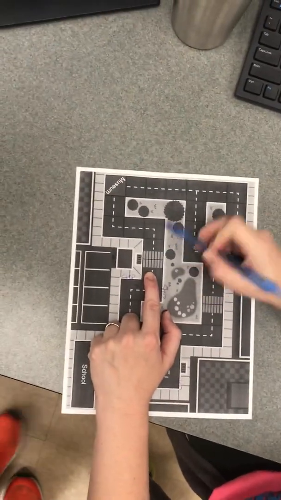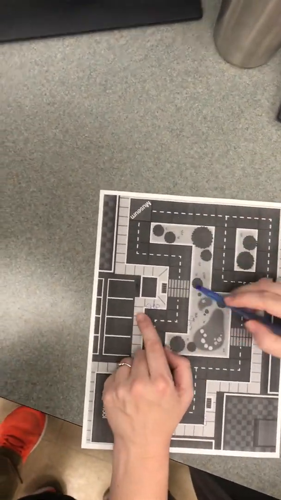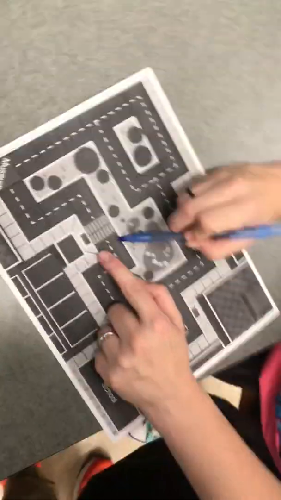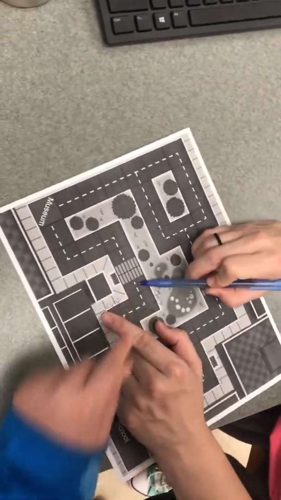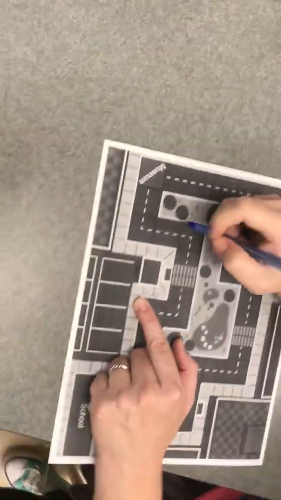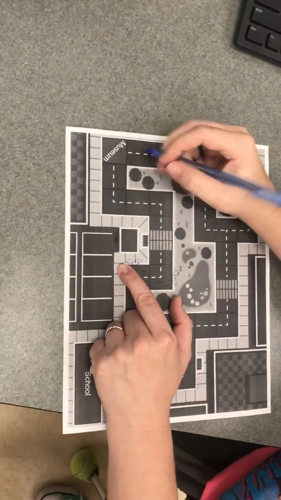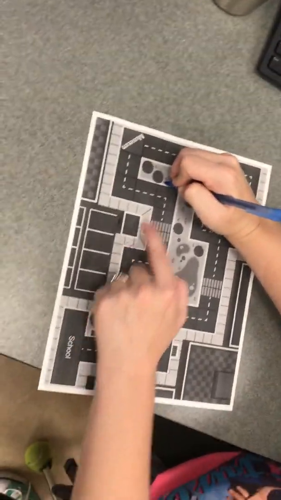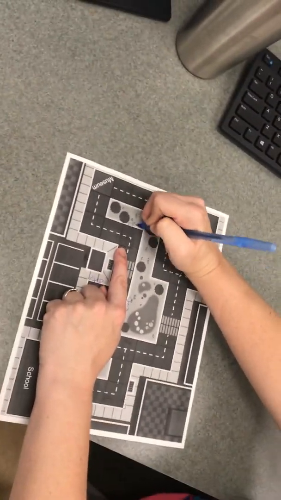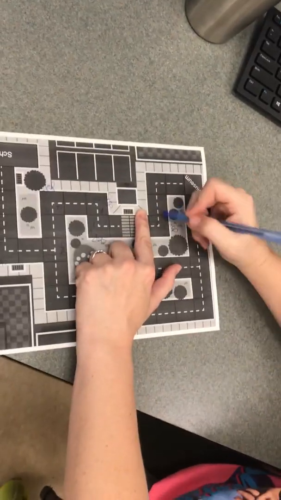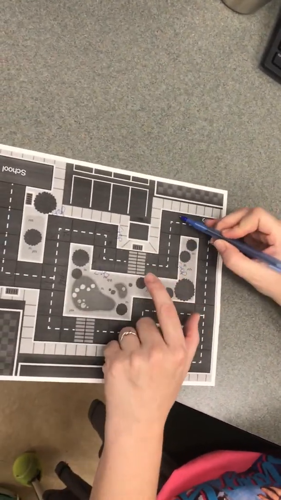1, 2, wait, because that's a crosswalk. So we tell him to move how many blocks? 1, 2, 3. All right, and then what do we tell him to do? Turn left. Nope, no, before that, he stops. Yep, that's right. He has to stop, and then he turns left. You're right. And then he moves how many?